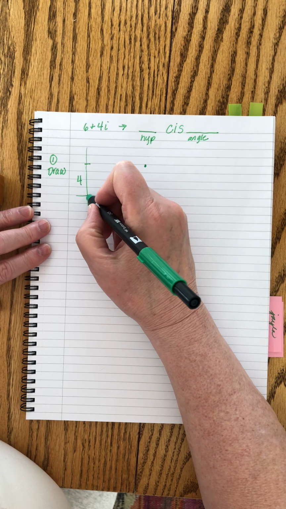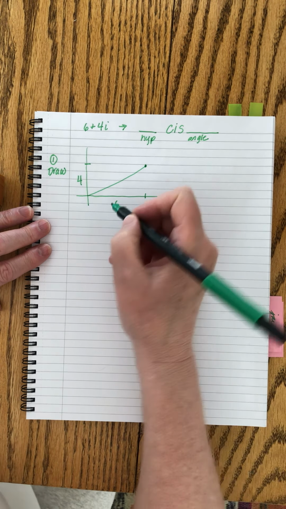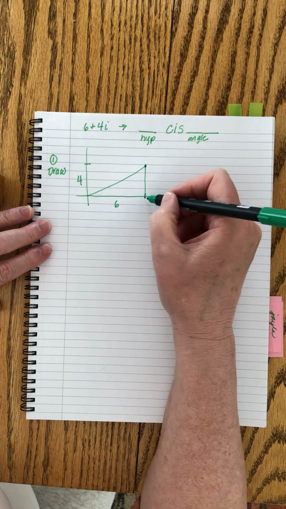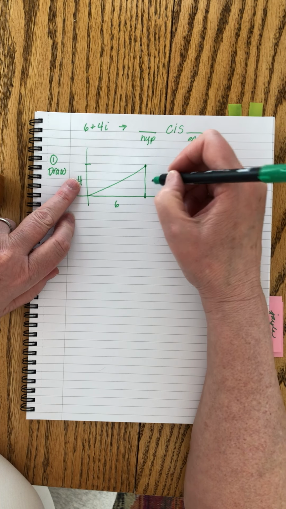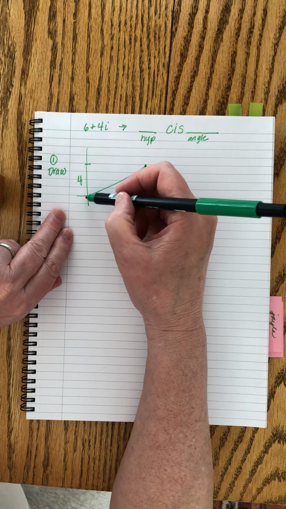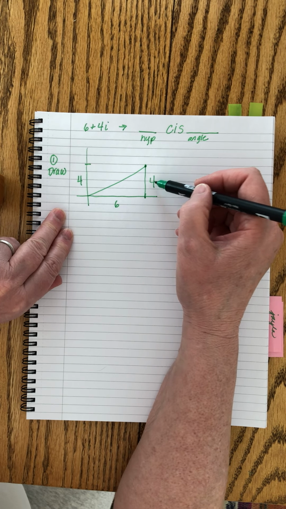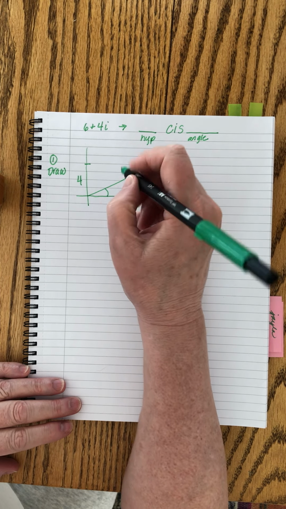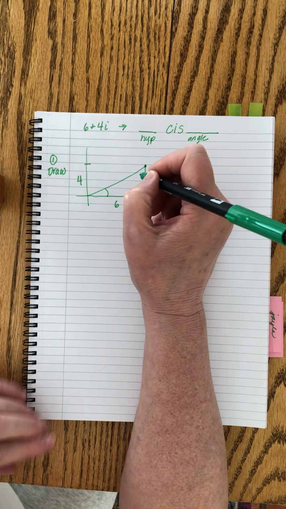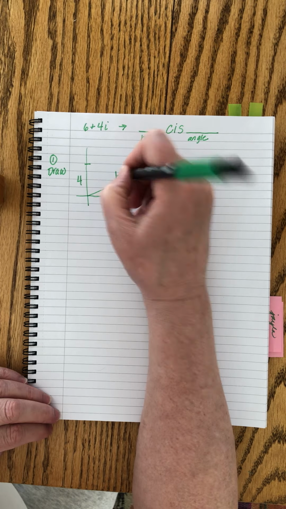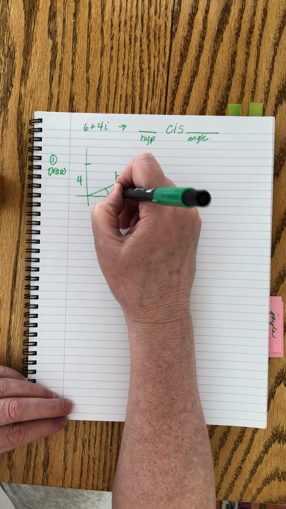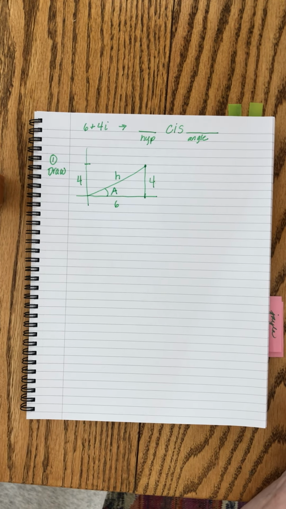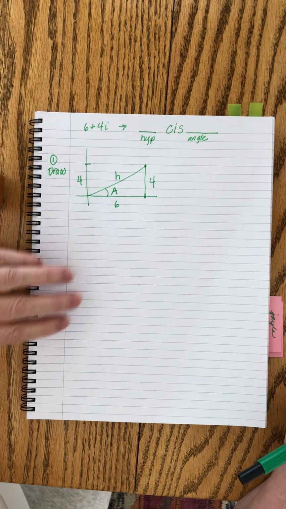Then I draw my line coming out. Draw the triangle. The 6 is in the right place. I know that this side is 4 because I measured it right there. I just moved the 4 over here so it's on my triangle better. And I'm going to need to find this side, right? I'm going to call it H for hypotenuse, and I'm going to call this A for the angle, okay? Now, we've been doing this for a long time. Just because this started with a complex number, this process is exactly the same.